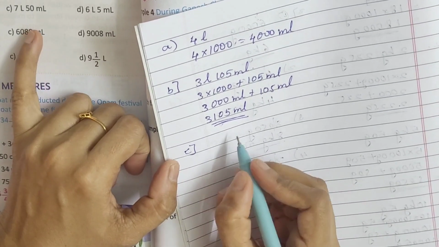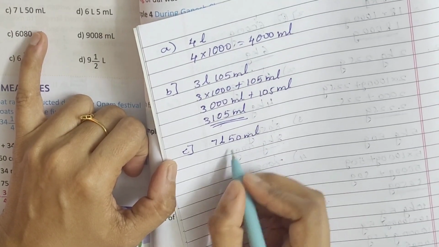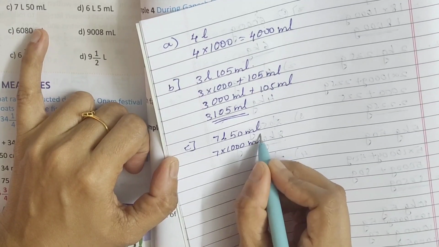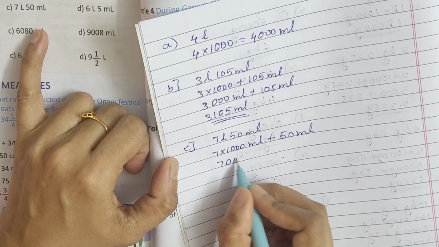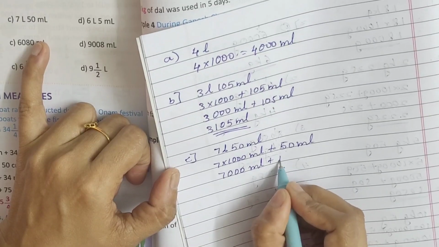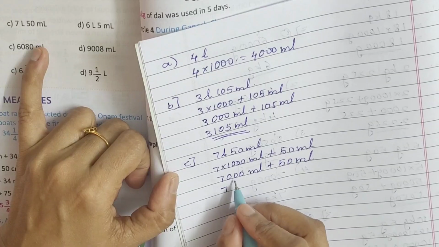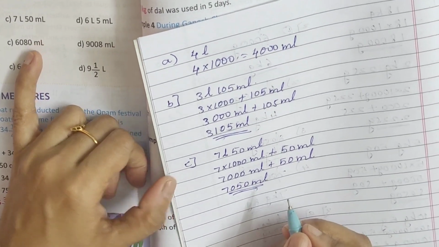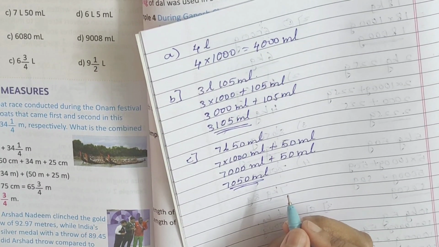C. 7 liter 50 milliliter. 7 into 1000 ml plus 50 ml. 7000 ml plus 50 ml. 7050 ml. Understood?